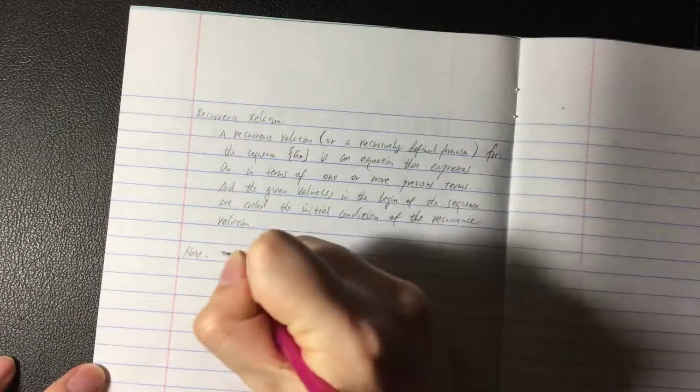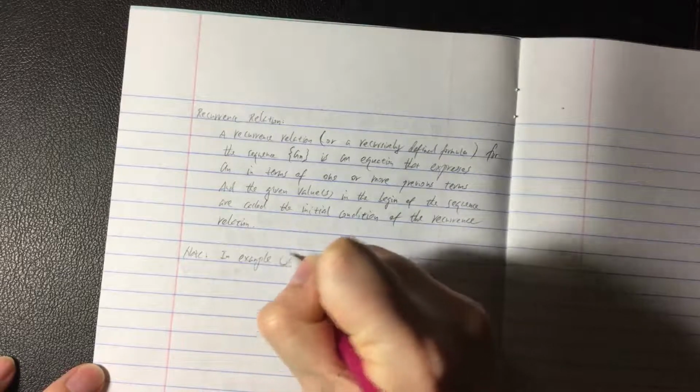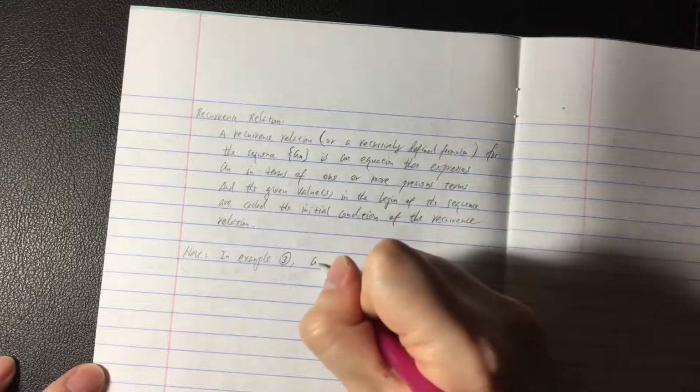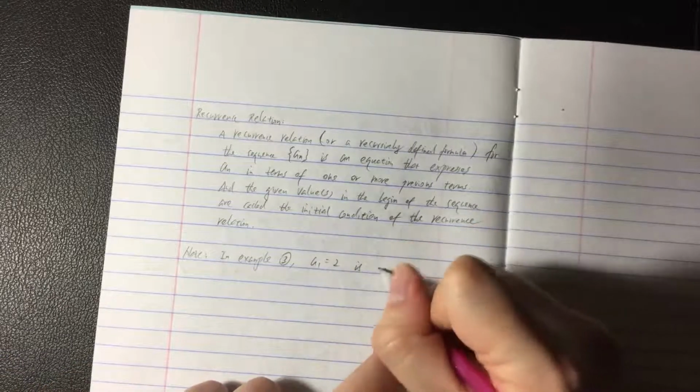So, note, in example 3, a sub 1 equal to 2 is the initial condition.